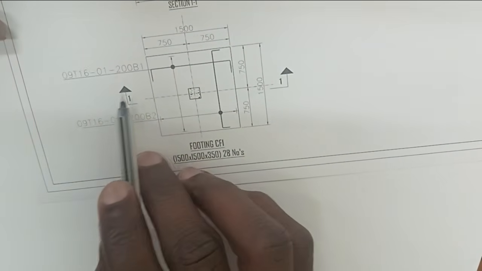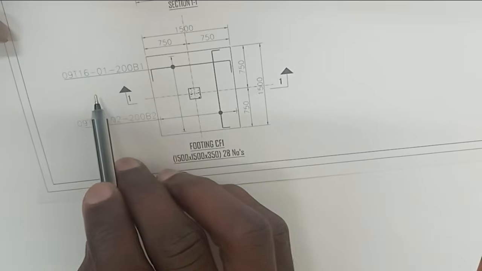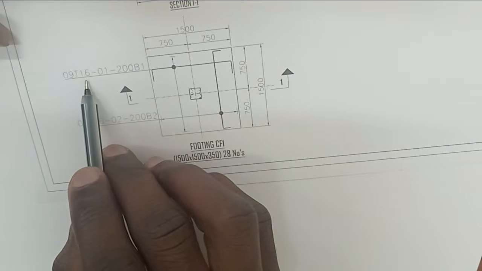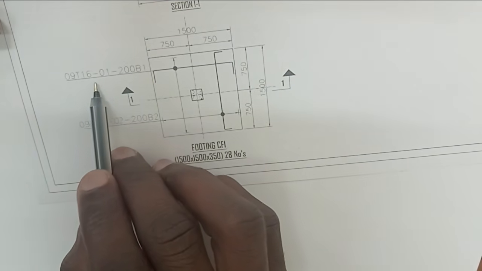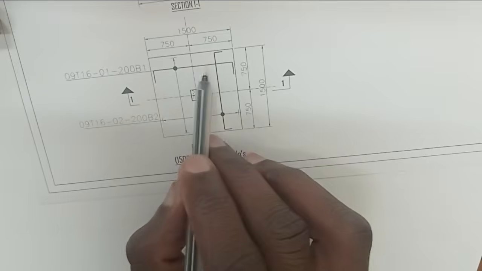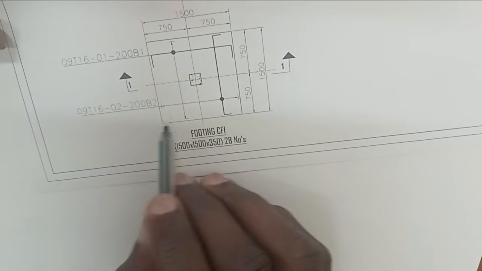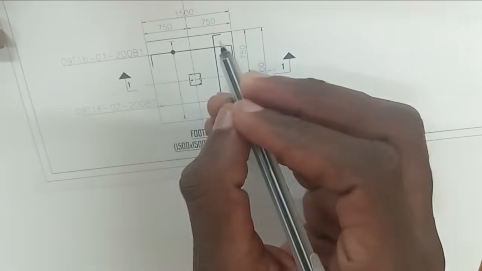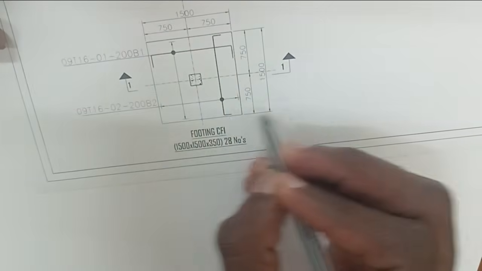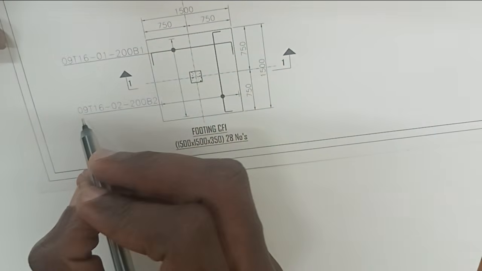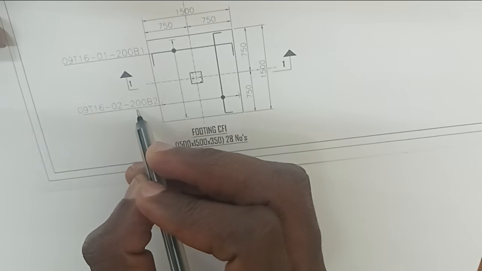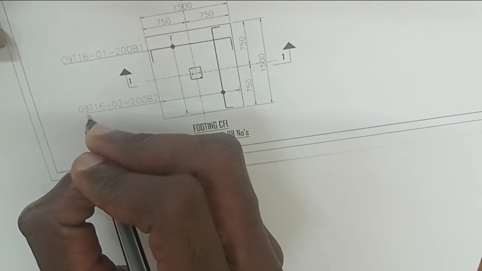Now let's check the reinforcement detail for bottom 1, which is horizontal. For bottom 1, there should be 9 bars with diameter of 16 millimeter at bar mark number 1 with a spacing of 200 millimeter. Also for bottom 2, which is vertical, this is the reinforcement for bottom 2. There should be 9 bars with diameter of 16 millimeter at bar mark number 2 with a spacing of 200 millimeter.